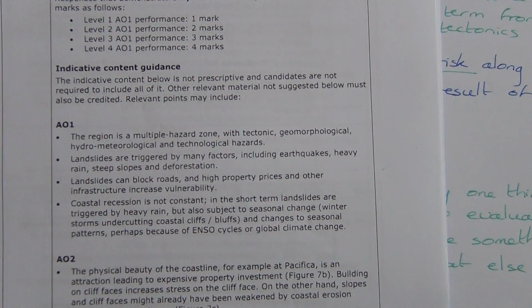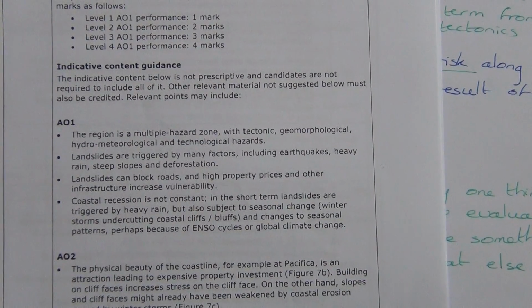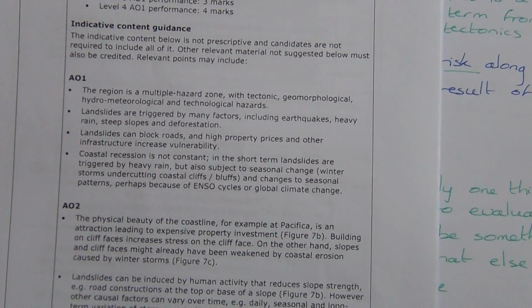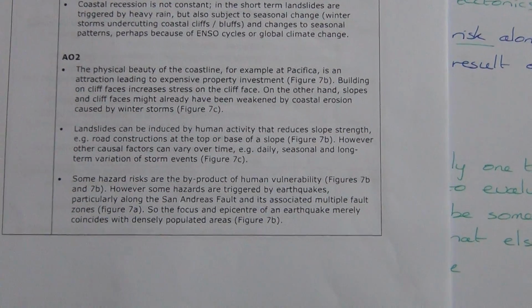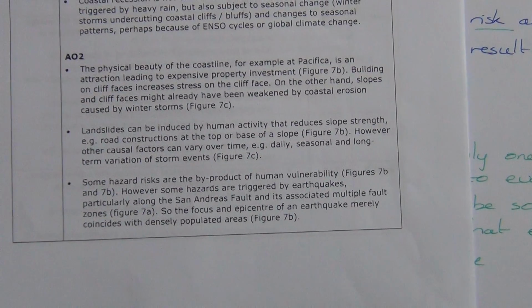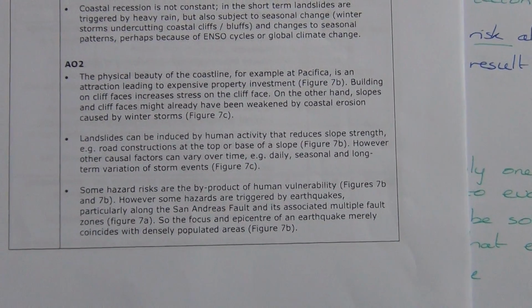But it's the flooding that results from that, and the damage it causes to our homes, that actually is creating us this hazard risk. AO2, and I'm going to show you the whole mark scheme for this question. AO2 is where we're really looking for this in-depth analysis.